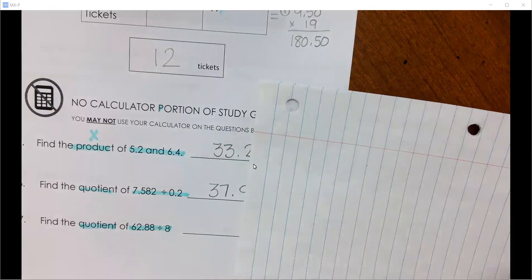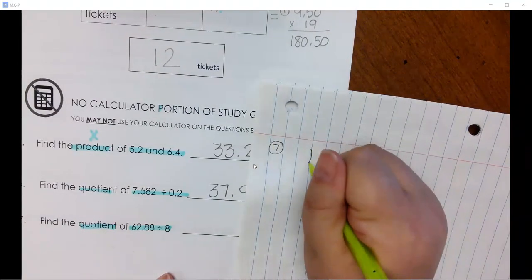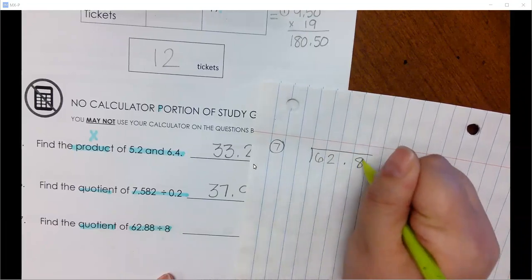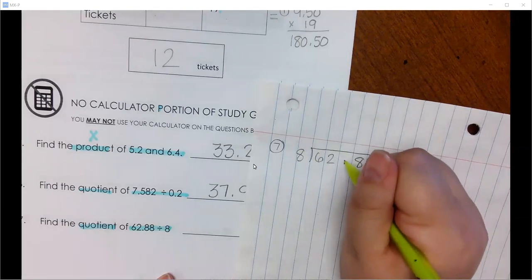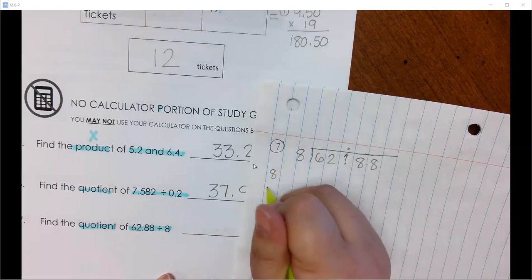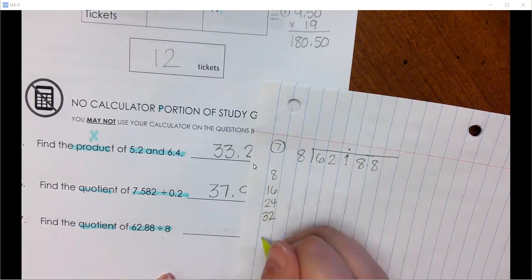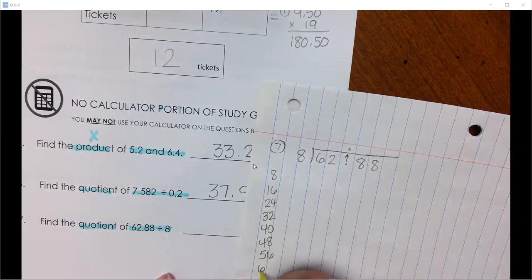All right, number 7: 62 and 88 hundredths divided by 8. I'm going to raise my decimal to the roof. I'm going to skip count by 8s: 8, 16, 24, 32, 40, 48, 56, 64, 72.